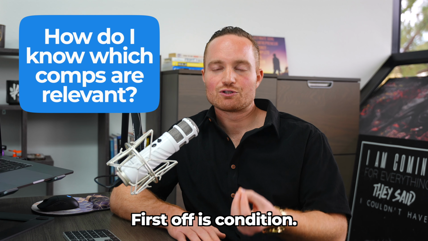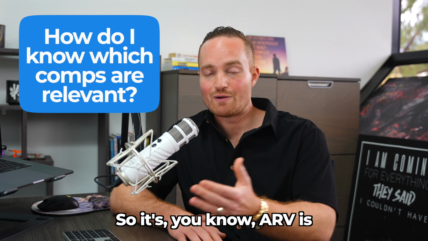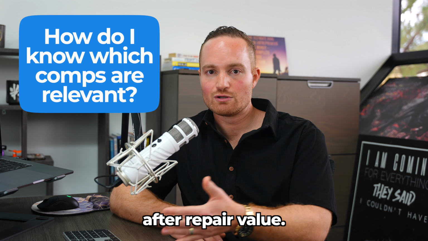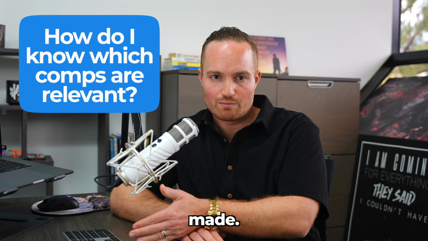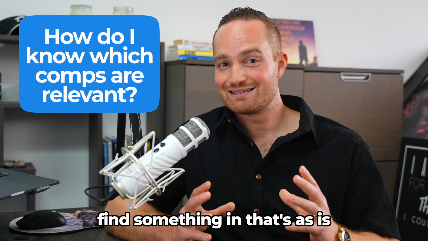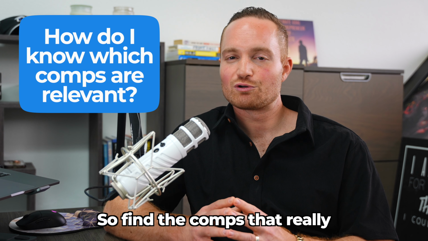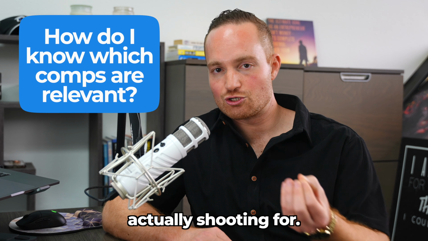First off, it's condition. What's the outcome? What's the end game? What are you trying to appraise the property for? ARV is after repair value, so that's after improvements have been made. If you're doing an as-is appraisal, then you just want to find something in its as-is condition. It might be distressed, it might just be outdated. So find the comps that really represent what kind of valuation you're actually shooting for.